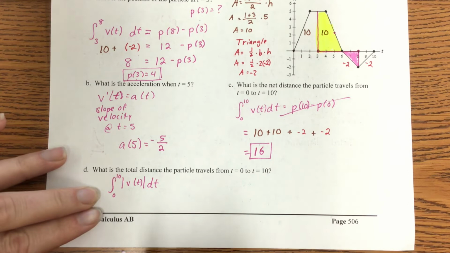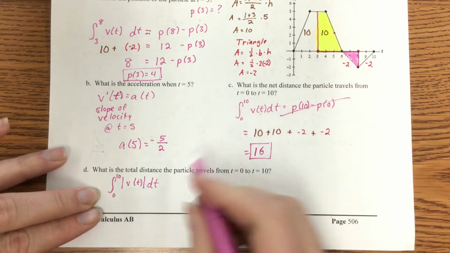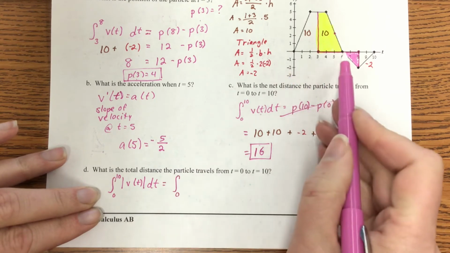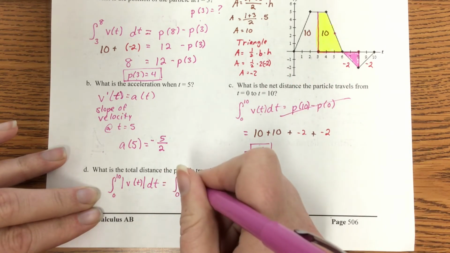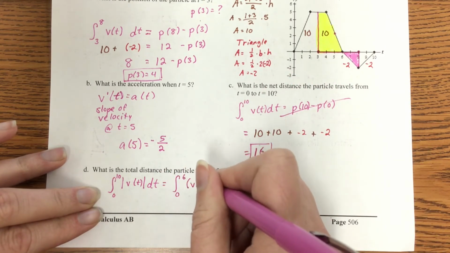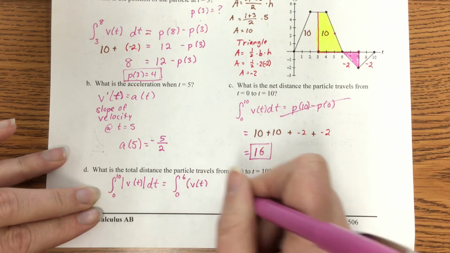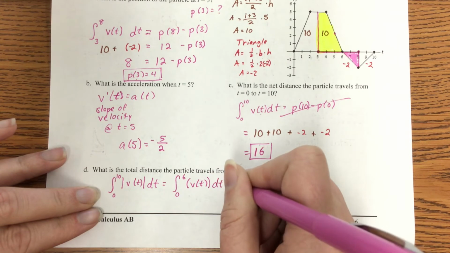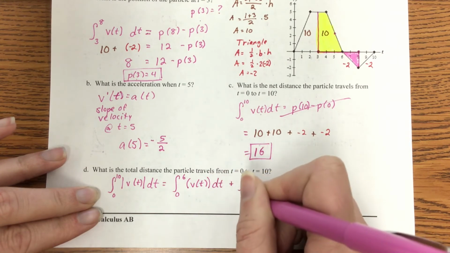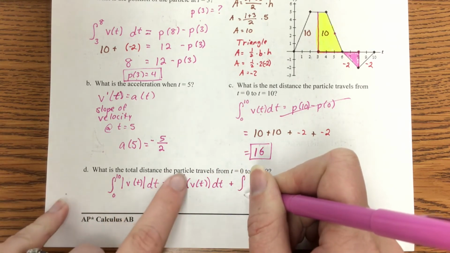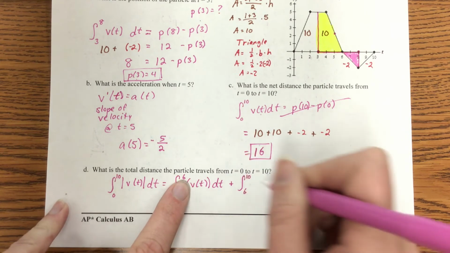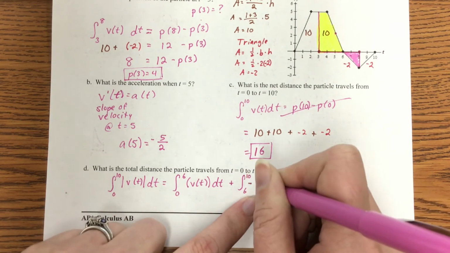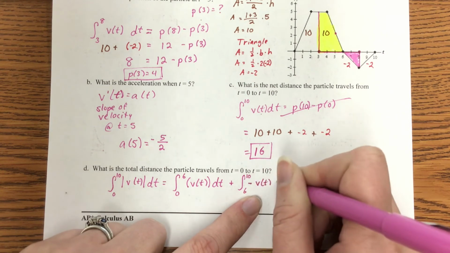So I'm going to split this where velocity equals 0. This equals the integral from 0 to 6 of v of t dt plus the integral from 6 to 10 of the opposite of v of t dt.